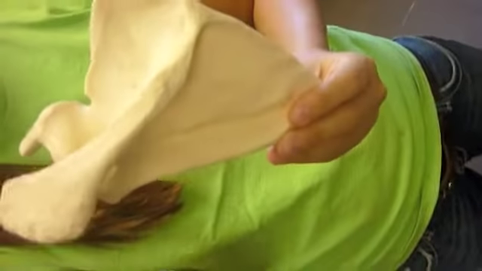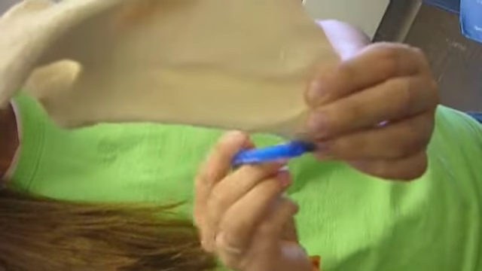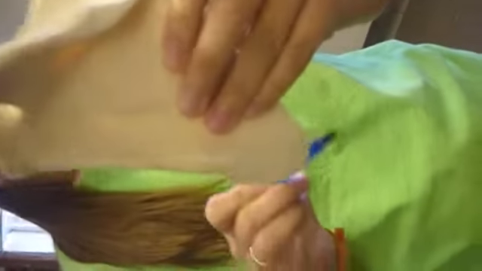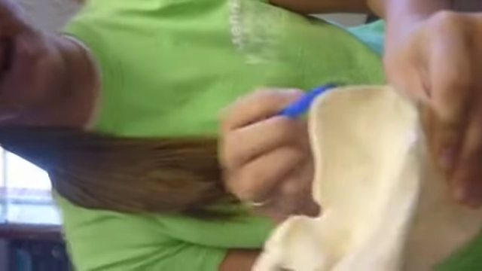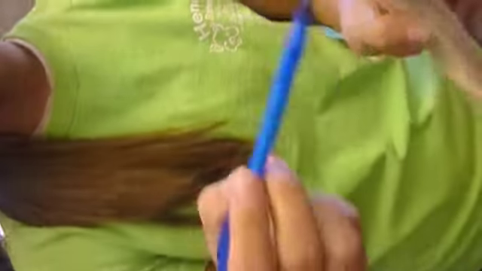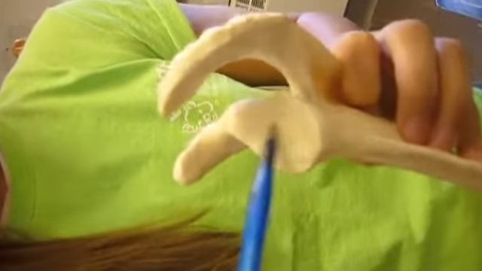I'm doing the scapula. This is the superior border. This is the lateral border. This is the medial border. This is the inferior angle. This is the superior angle. This is the glenoid fossa.